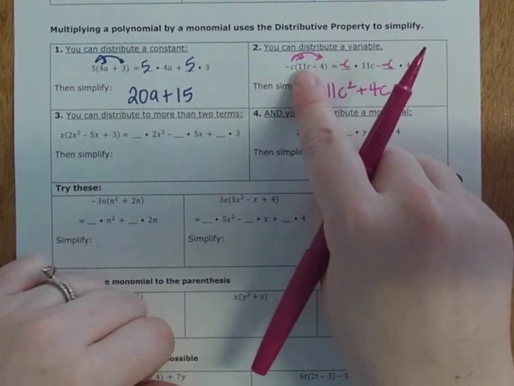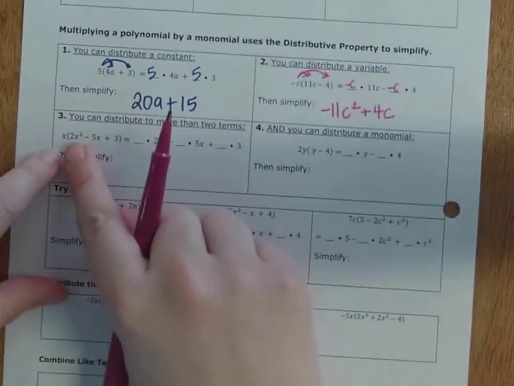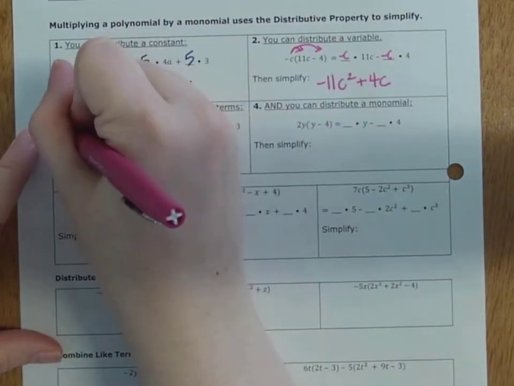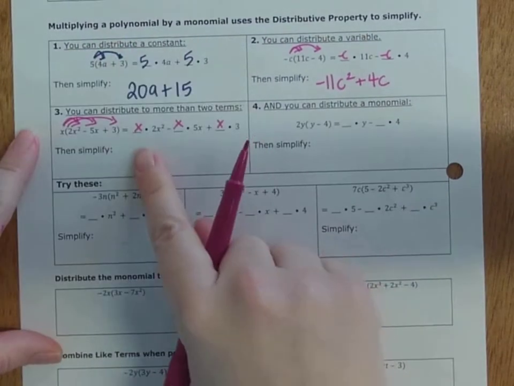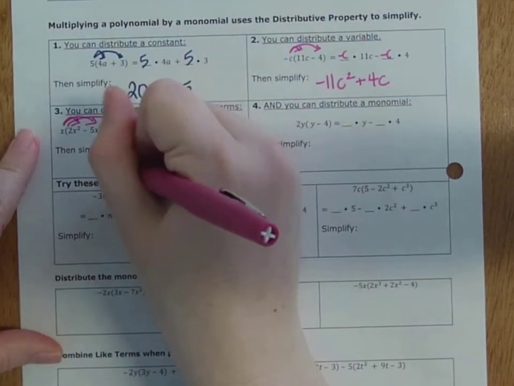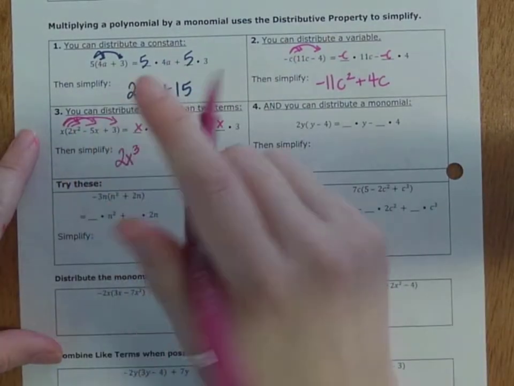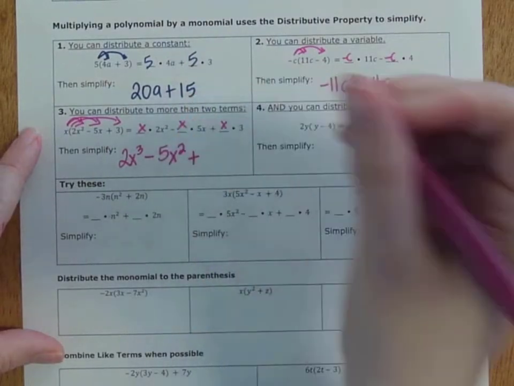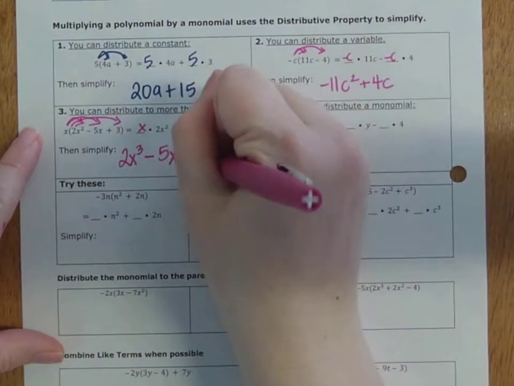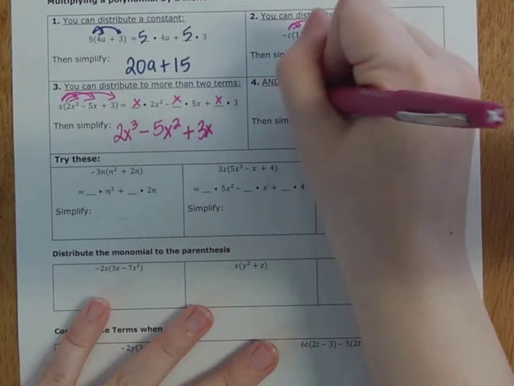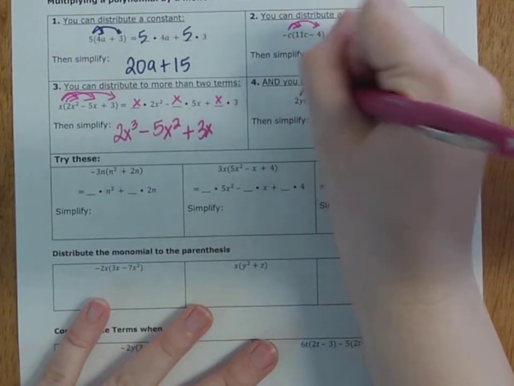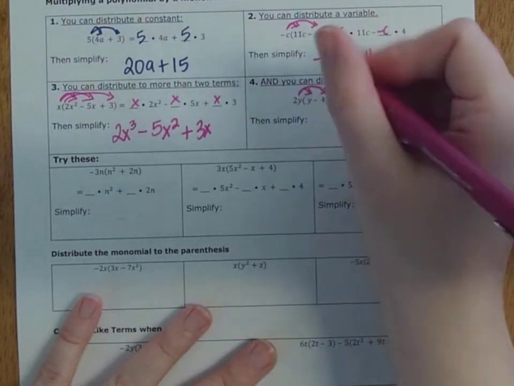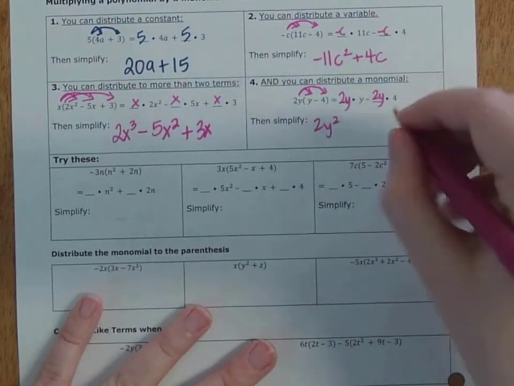That's with a monomial times a binomial. You can distribute this monomial to more than two terms. It just goes to everything. X times 2x squared will make 2x to the third. X times 5x would make that minus 5x squared. Plus what? And you can distribute a monomial with a coefficient and variable. 2y times y? 2y squared. Minus?